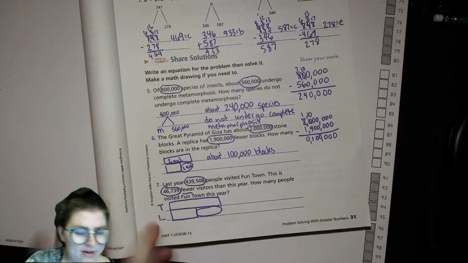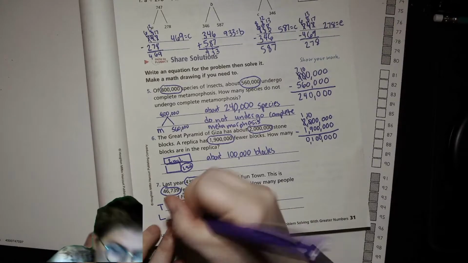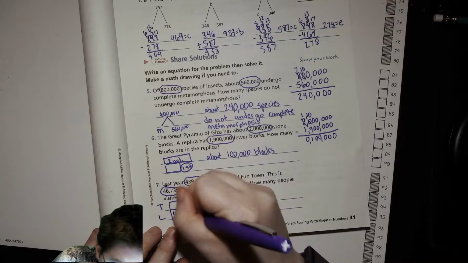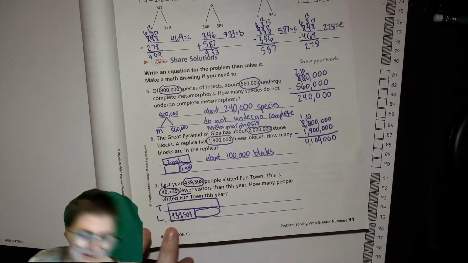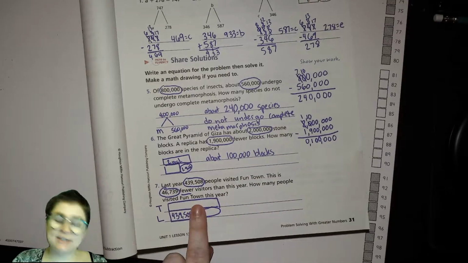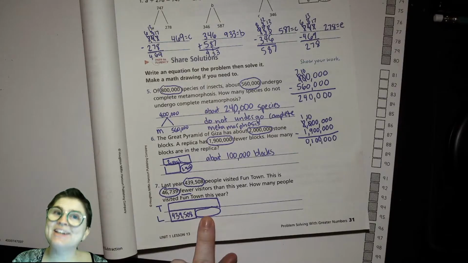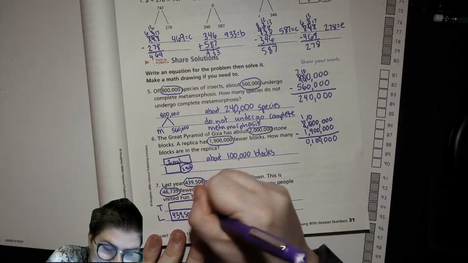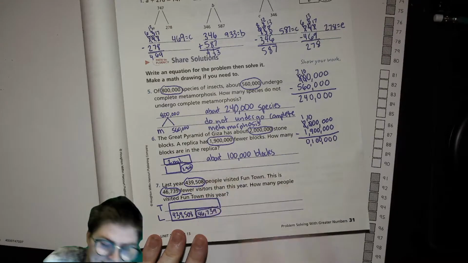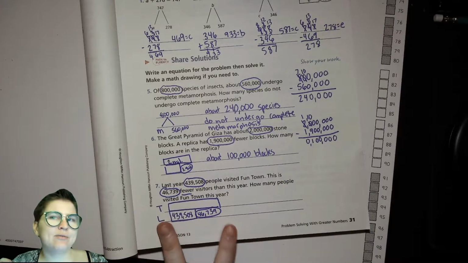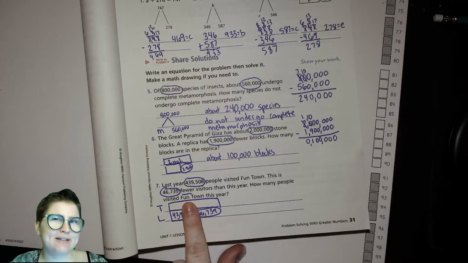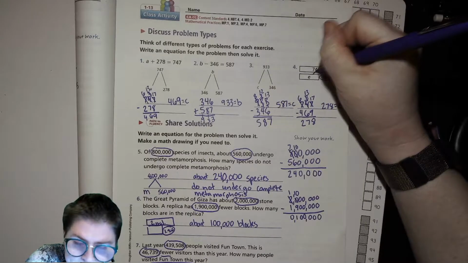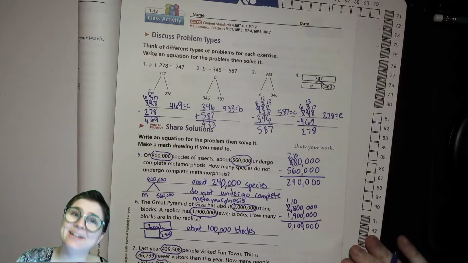Okay? So last year it was 439,508. We don't know how many it was this year, but we do know the difference, which was 46,793. And now what do we do with those two numbers to find this? We add them, right? It's kind of similar to a little math mountain, right?